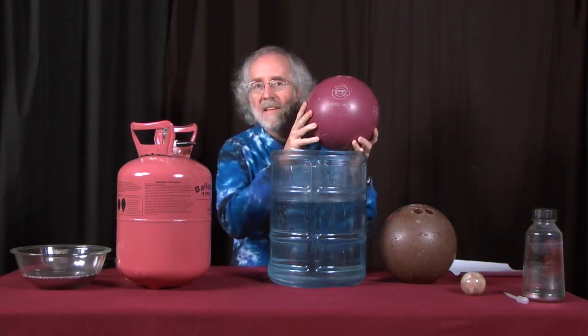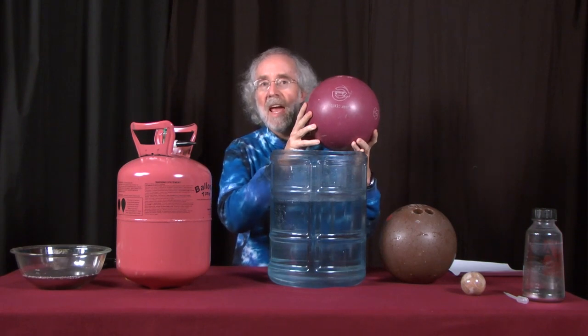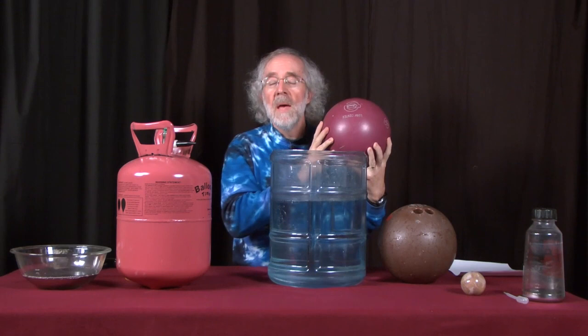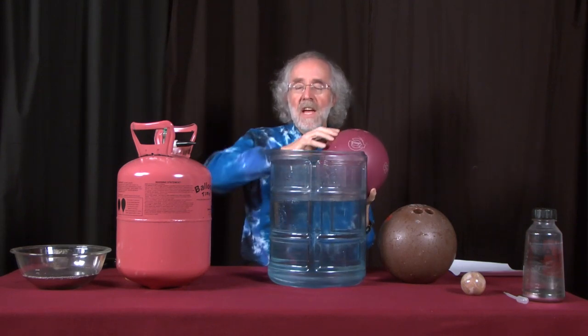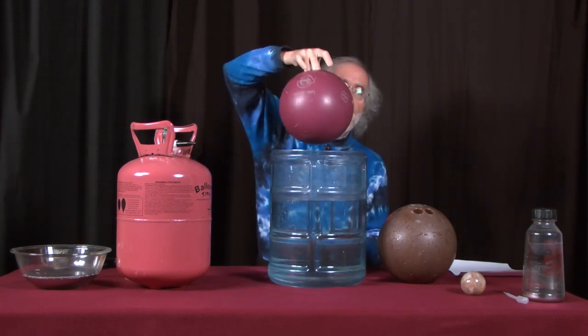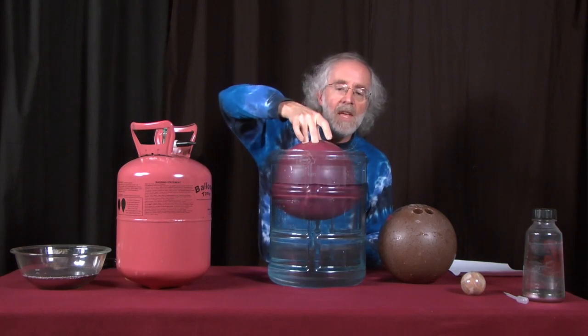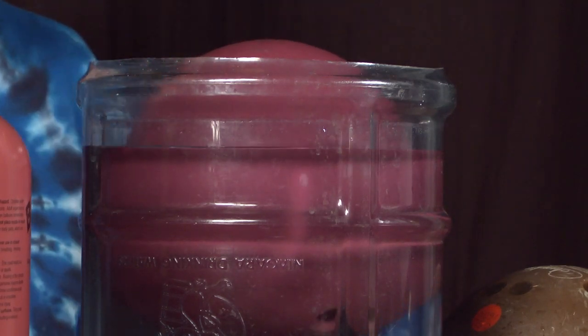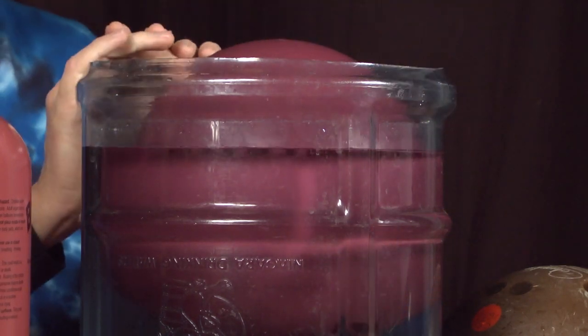And this is a lightweight bowling ball. This is only 8 pounds. It's the same volume as this 16-pound ball, but its mass is half as much. And so as a consequence, its density is half as much. And this bowling ball, even though it's heavy, will float. It floats because its density is less than the density of the fluid in which it's immersed.